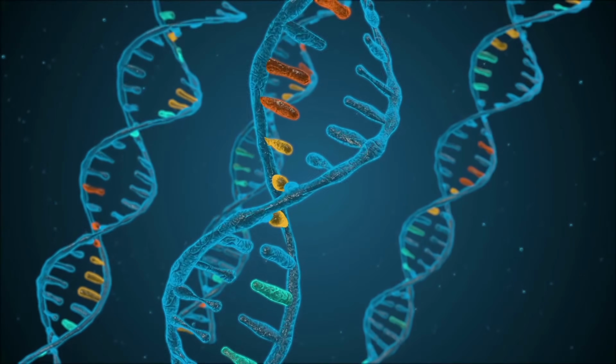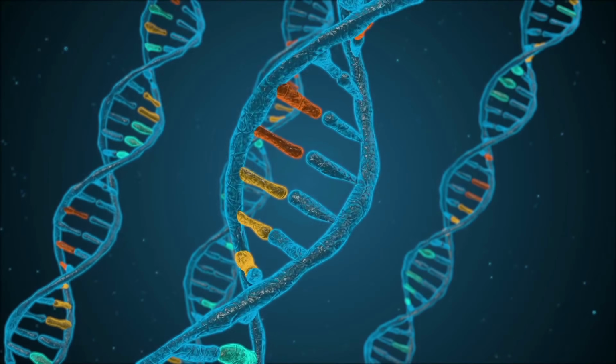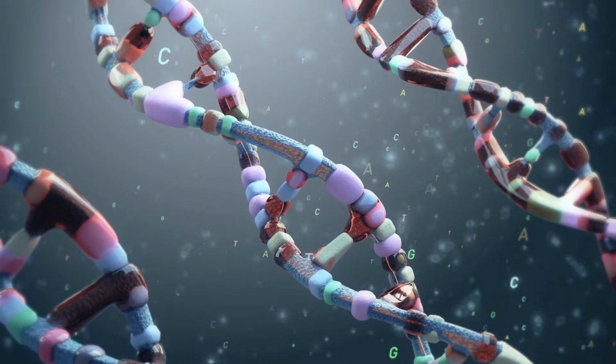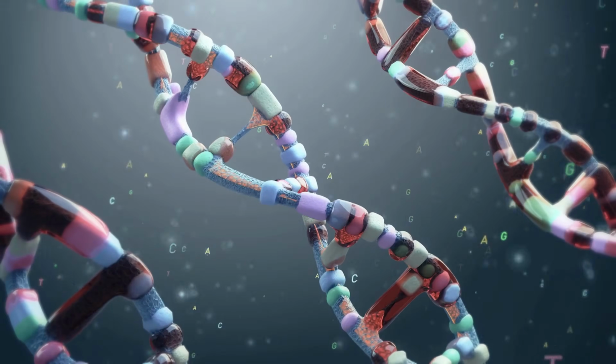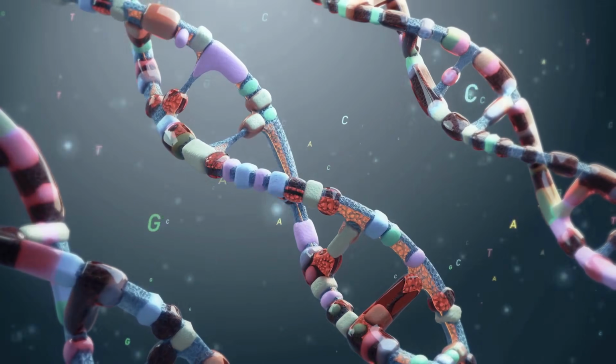Deoxyribonucleic acid, or DNA, is a remarkable molecule that carries the genetic information necessary for life. Its structure and function are essential for understanding how traits are passed from one generation to the next.